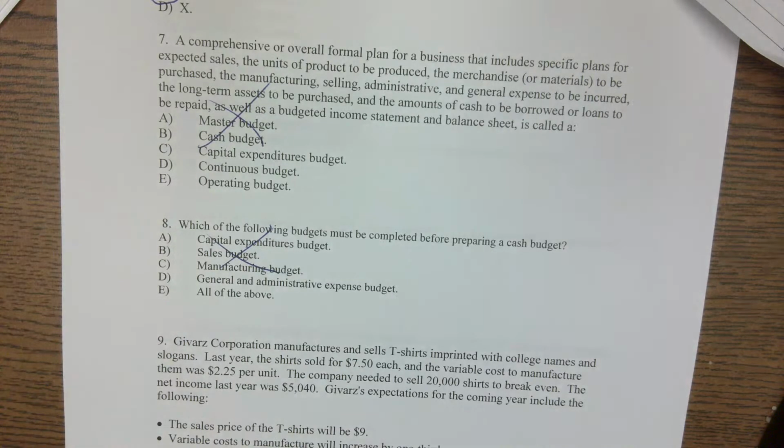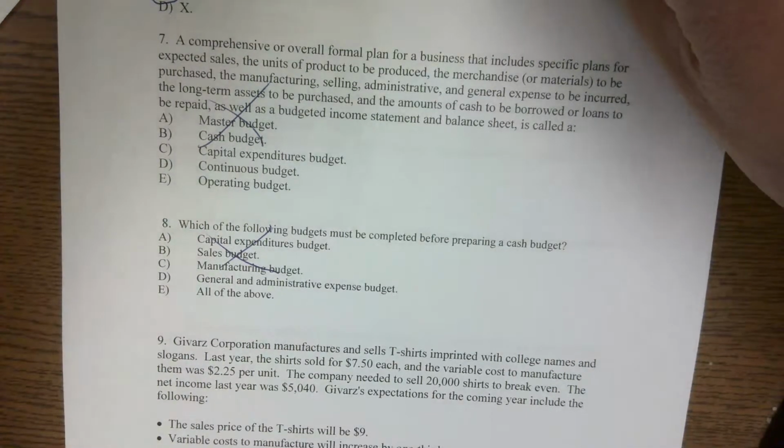Okay, so we've got the Javaris Corporation manufactures and sells T-shirts imprinted with college names and slogans. Last year, the shirts sold for $7.50 each. The variable cost to manufacture them was $2.20 each. The company needed to sell 20,000 shirts to break even. Net income last year was $540. Gewert's expectations for the coming year include the following.